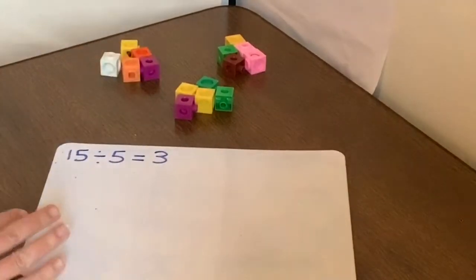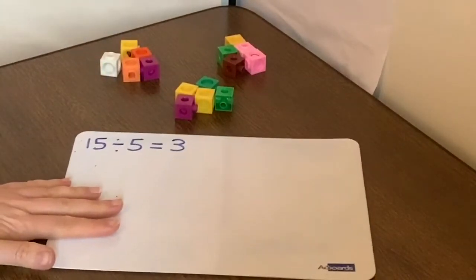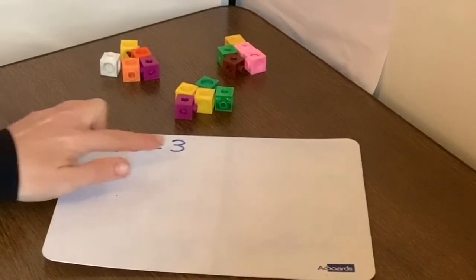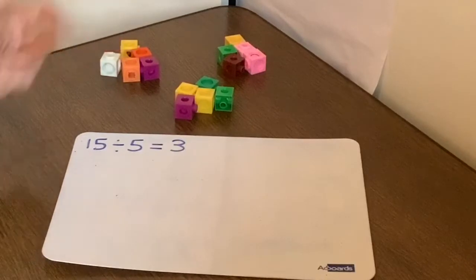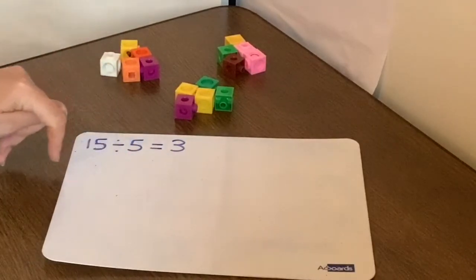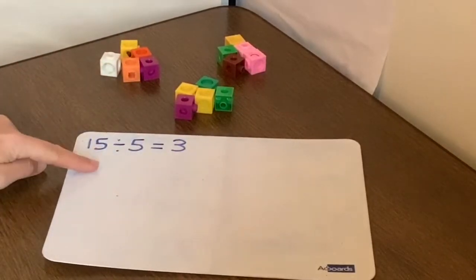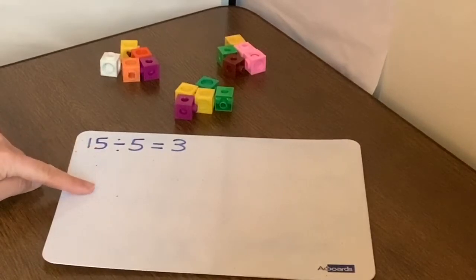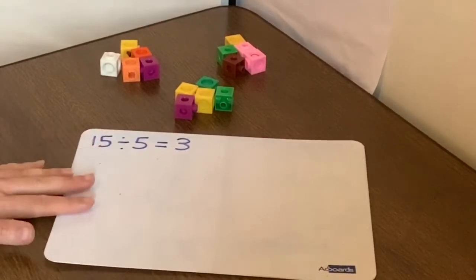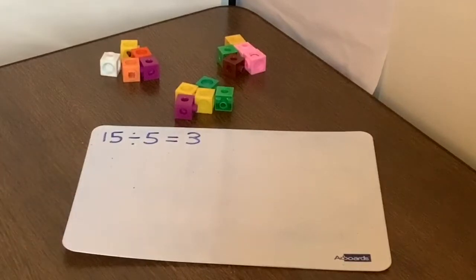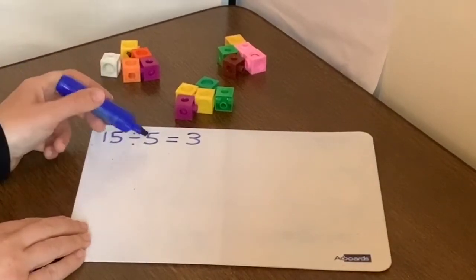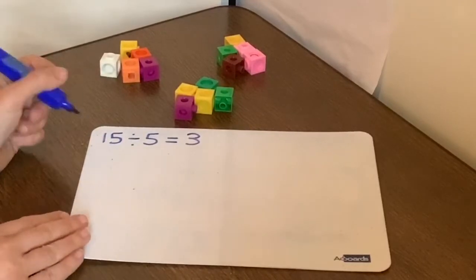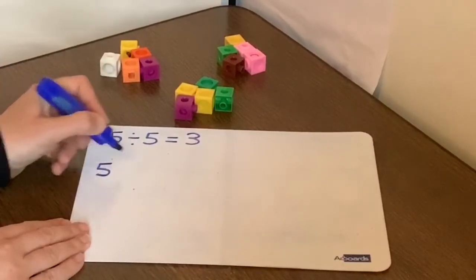Now, if you were using your skip counting knowledge, you could work out how many groups of 5 there would be by doing 5, 10, 15. You could use dot paper. You could draw a row of 5 dots and then see how many groups you'd get, and you would get 3 groups. What you're basically doing is working out how many 5s there are in 15.